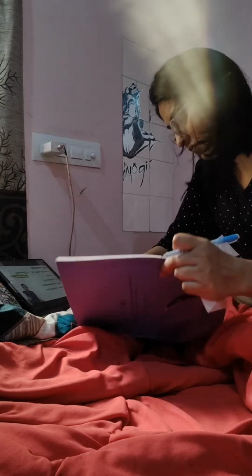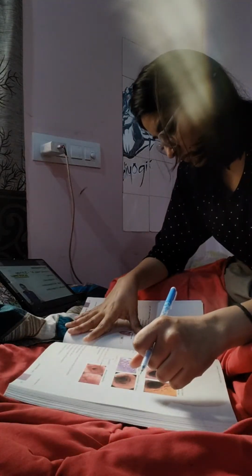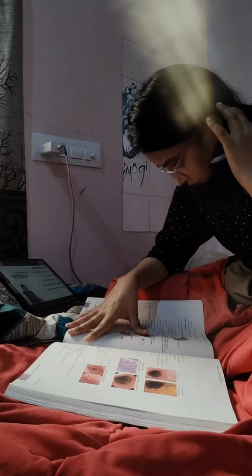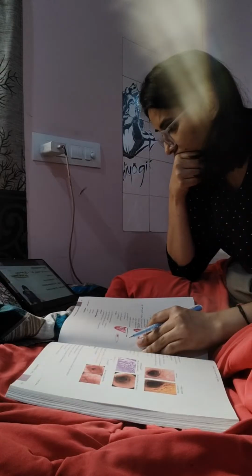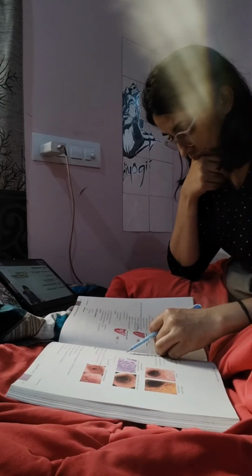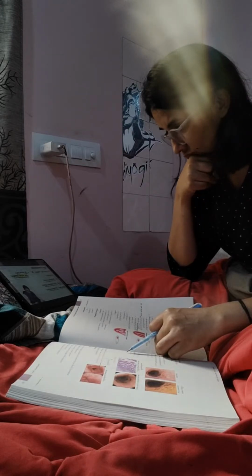And because of this, partial wraps have now been started to be done because they will have less chances of this gas bloat syndrome. So partial wrap Dor is 180-degree anterior wrap, Toupet is 180 to 270-degree posterior wrap, and Belsey Mark is 270-degree anterior wrap.